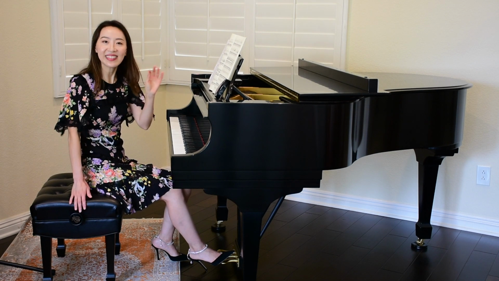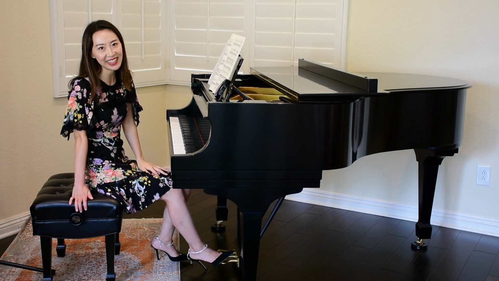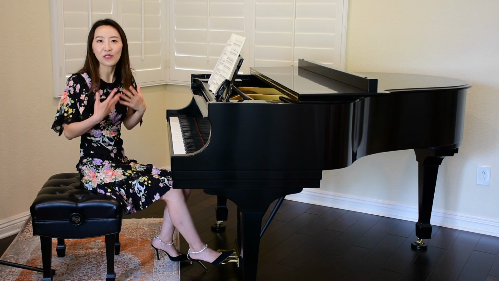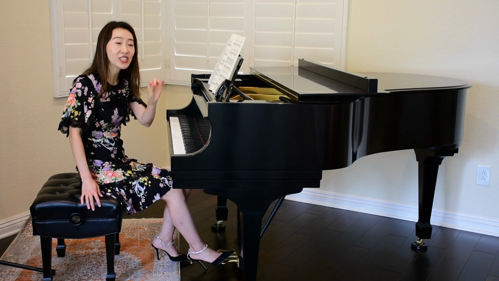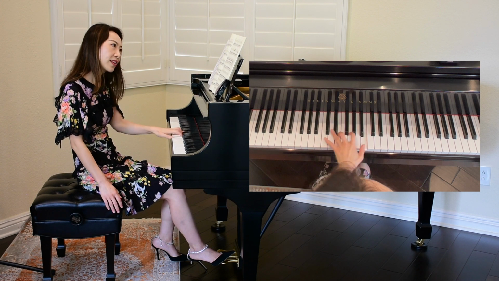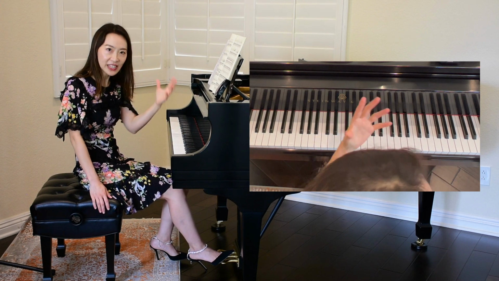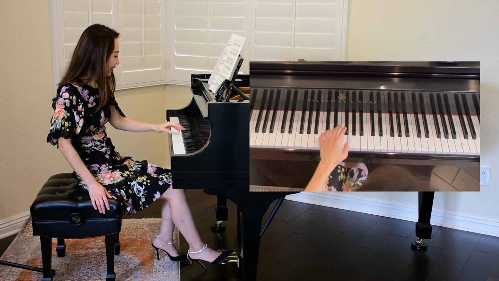To me, this left-hand pattern sounds like small brooks flowing gently. Right away, we get a sense of tranquility. So keep your touch really soft and gentle and even. Except for the first note in each group, you need to hold them because they're quarter notes.